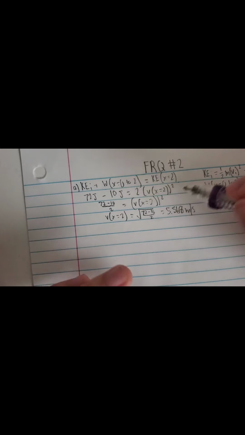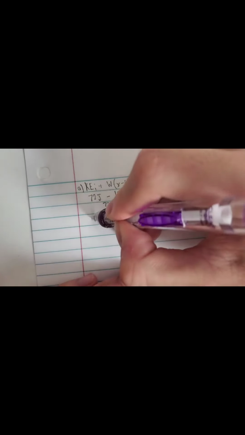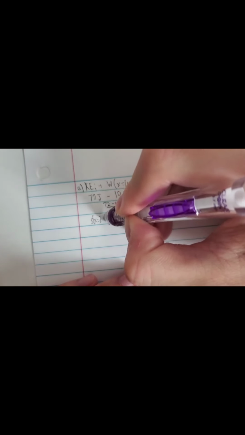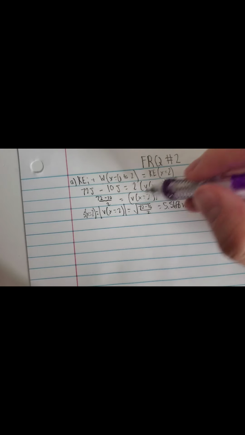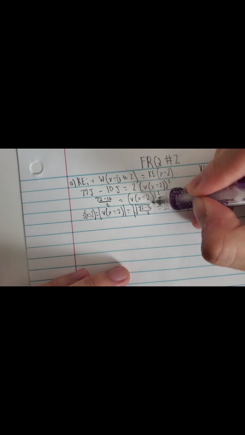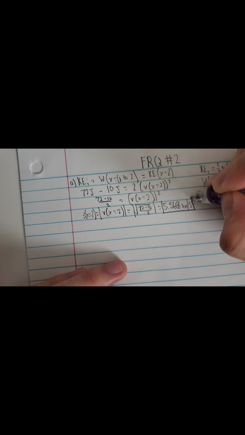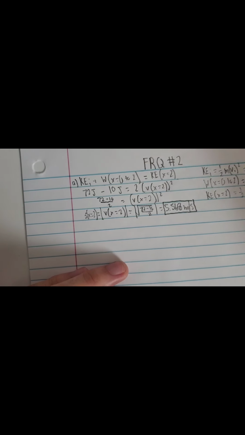Now the question asks for speed, so all we have to do is take the absolute value of this. So s at x equals 2 is going to be the absolute value of v at x equals 2. It's essentially going to still be positive, so this is still our answer. So that is our speed at x equals 2 meters.